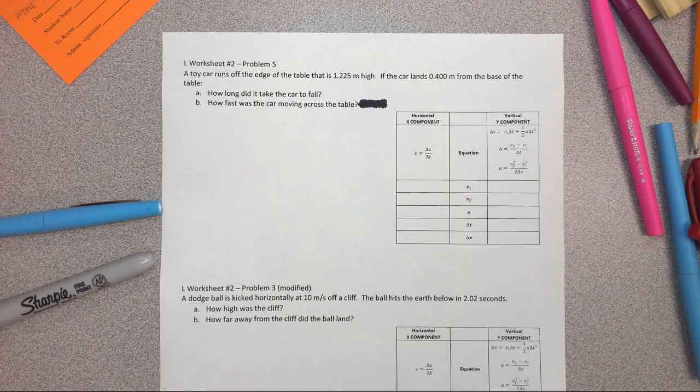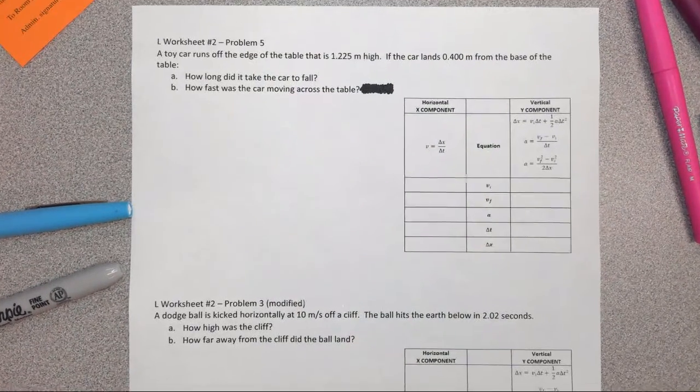So this is for L or K. The first two problems I'm going to do are from the L worksheet, but K students can absolutely solve them if you need more practice.